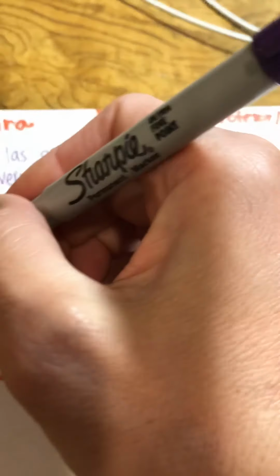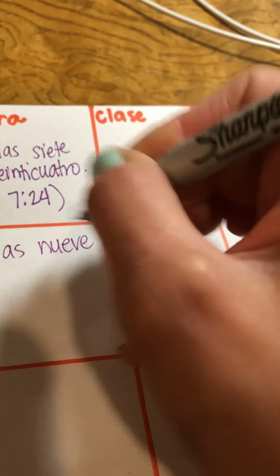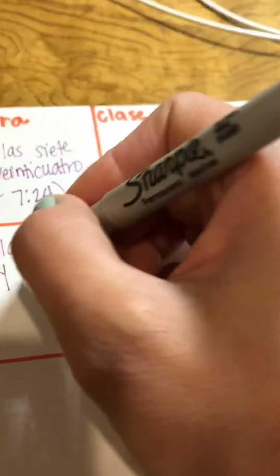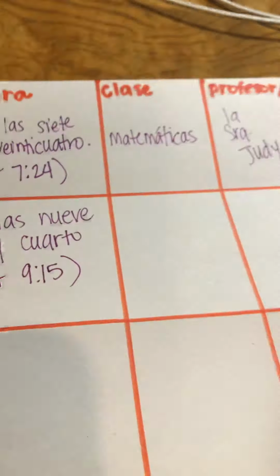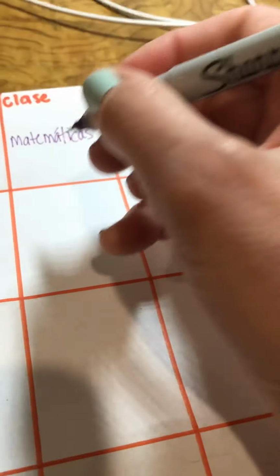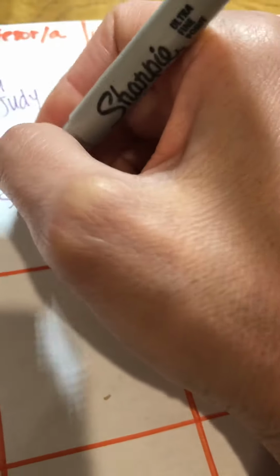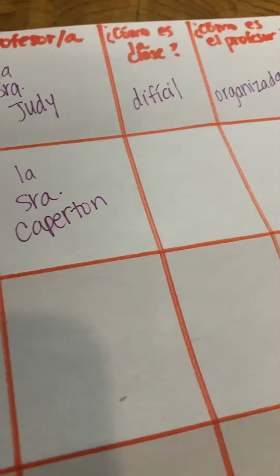So I'm going to say "a las 9 y," and instead of saying 15, I'm going to say quarter after 9: "y cuarto." That means at 9:15. All right, so this class is going to be the class of art, so I'm going to say "arte." And the teacher is Miss Caperton, so "la señora Caperton."